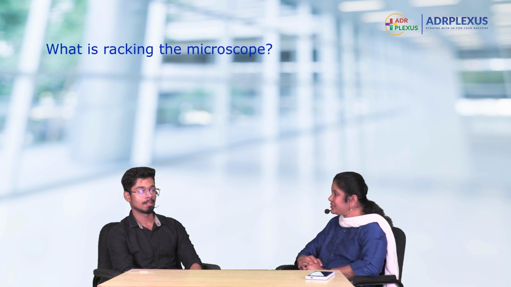Okay, fine. Another star question. What is racking the microscope? To visualize the three dimensions of the organisms, we do fine adjustment by moving it back and forth once the object is in focus. So this way, in fact, it can differentiate between dust particles and cells also. So that is called racking.